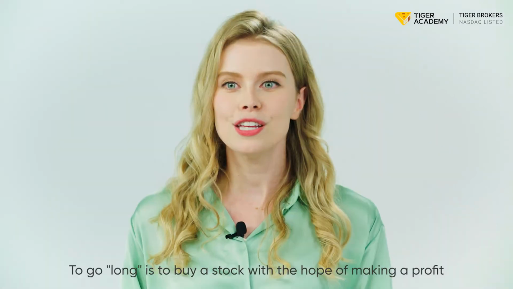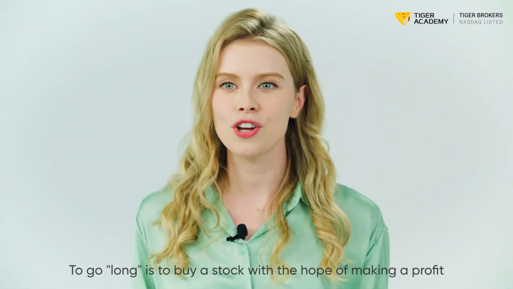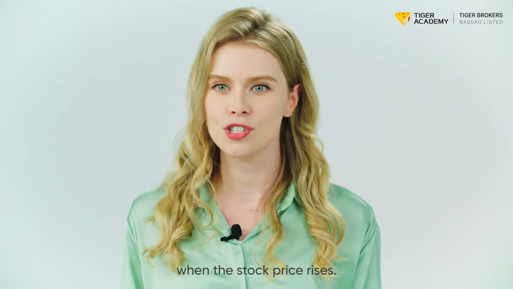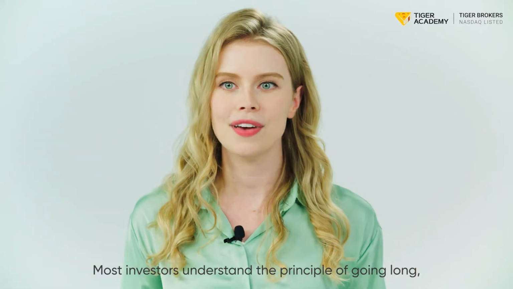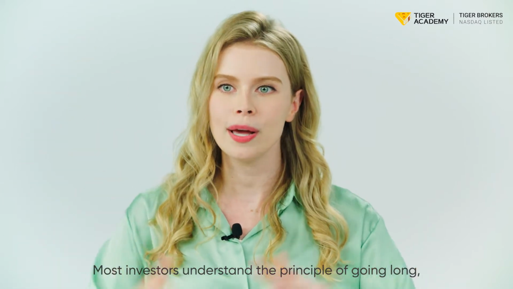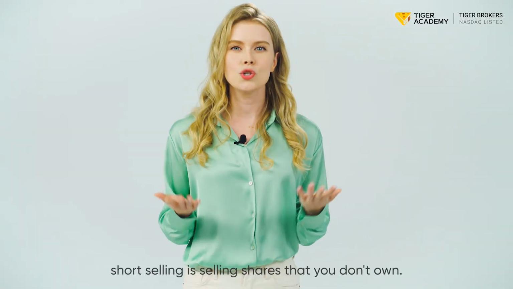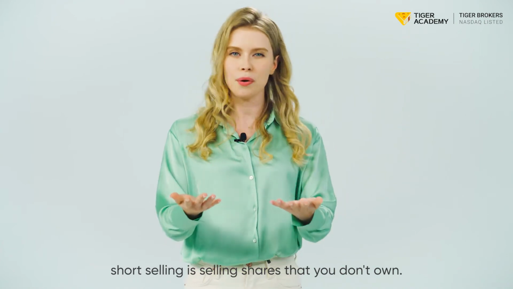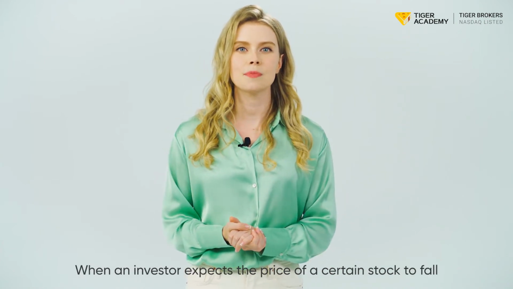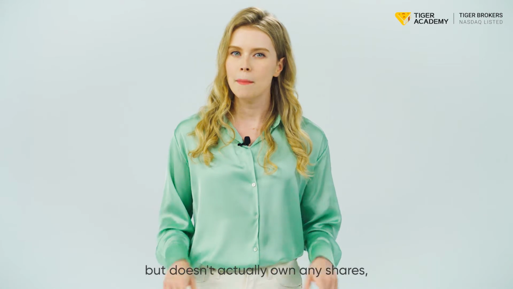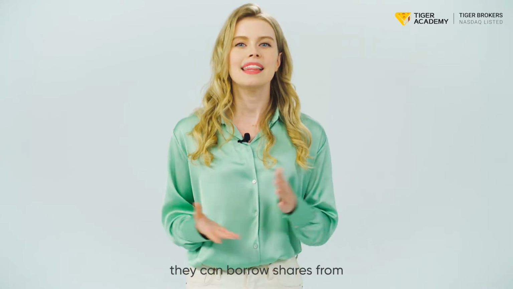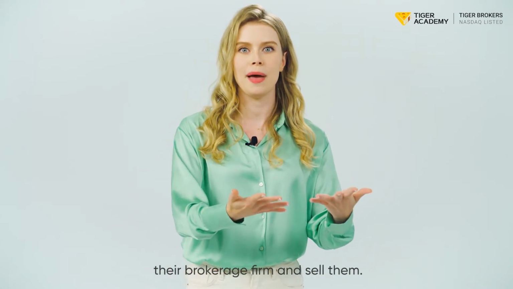What is short? To go long is to buy a stock with the hope of making a profit when the stock prices rise. Most investors understand the principle of going long, but what does it mean to go short? In fact, short selling is selling shares that you don't own. When an investor expects the price of a certain stock to fall, but doesn't actually own any shares, they can borrow shares from their brokerage firm and sell them.